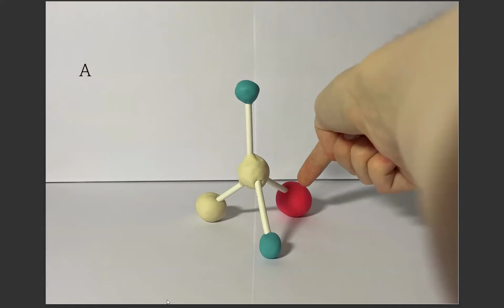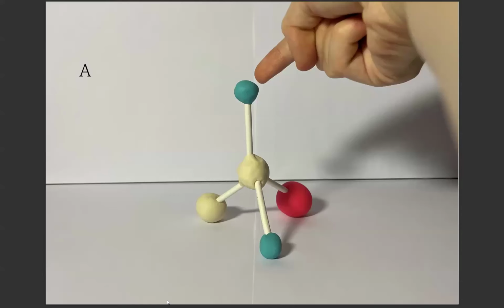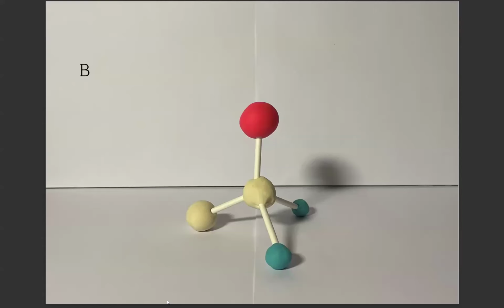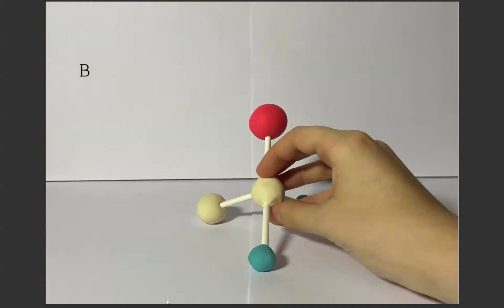To look for chirality, we will switch 2 atoms and compare the new molecule to the old one. Here, we will switch the oxygen with the hydrogen to form molecule B. Now, we are going to rotate our new molecule to see if it is the same as the original molecule or if it is mirrored.